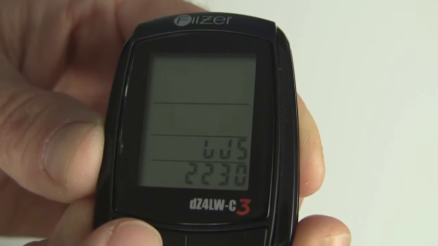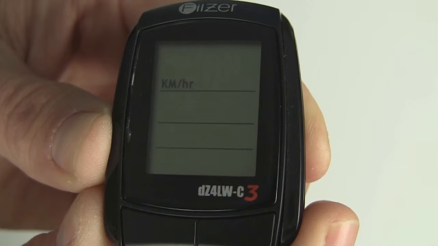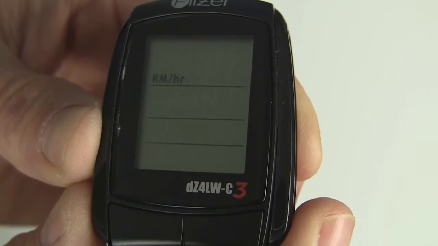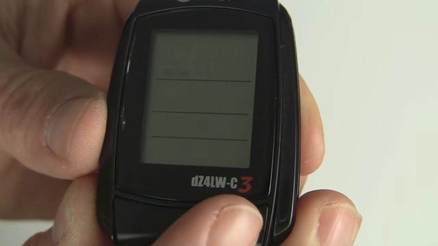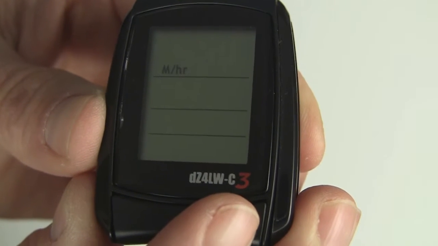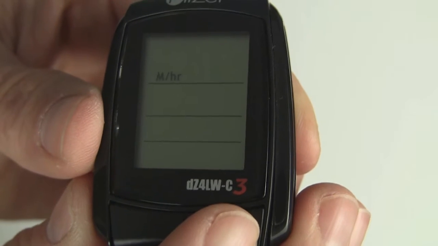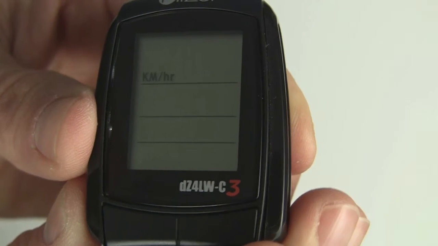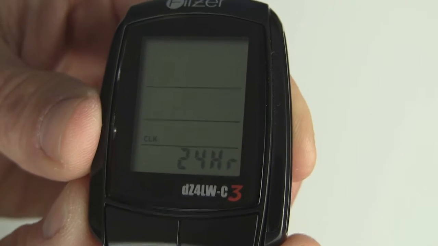Now if you press the left button again, it will take you to units, and you'd have kilometers an hour, and if you press the right key you get miles per hour. So it toggles between kilometers an hour and miles per hour. We want kilometers an hour, so we're going to press the right button again and get kilometers an hour. And now we're going to press the left button to go to the next part of the setup.